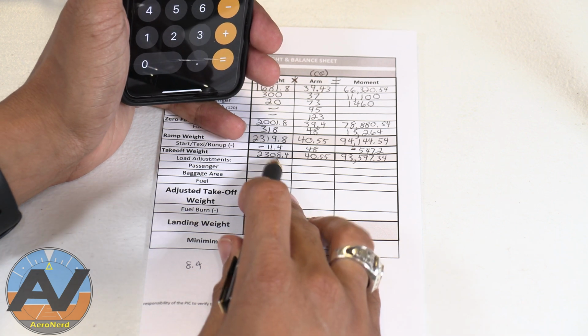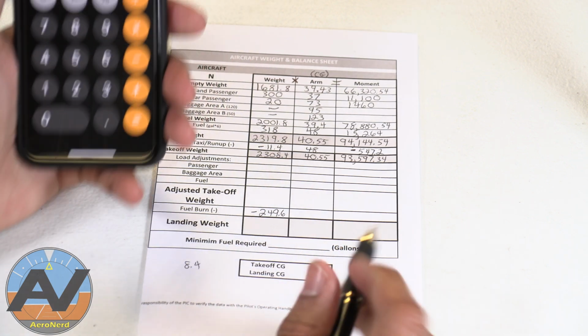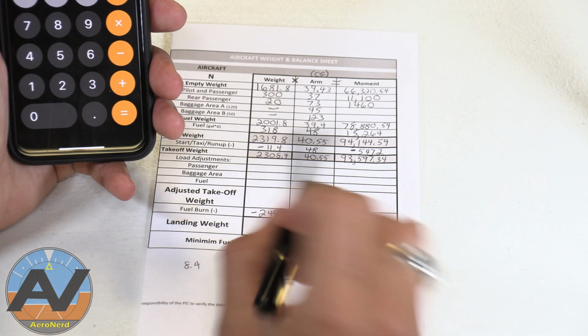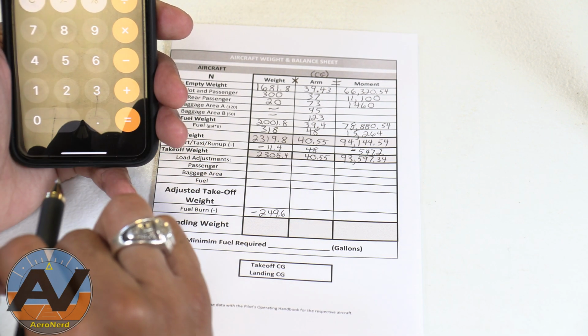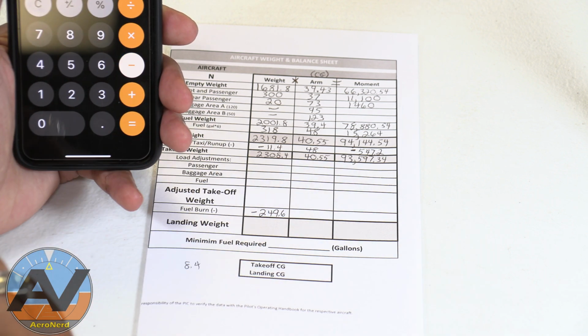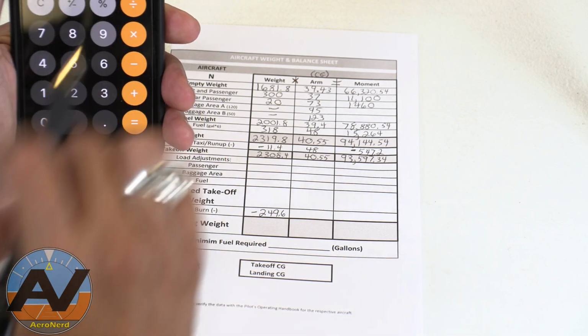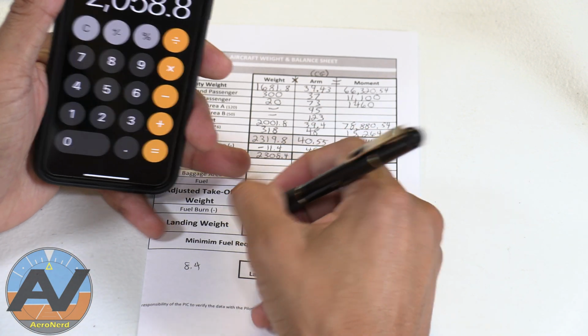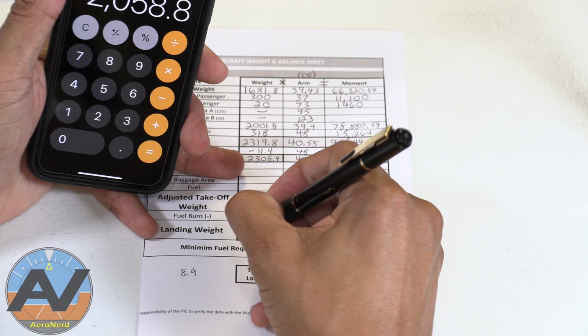And we take that number and subtract that from our total weight, so 2308.4. We subtract 249.6, and that's going to give us a landing weight of 2058.8.